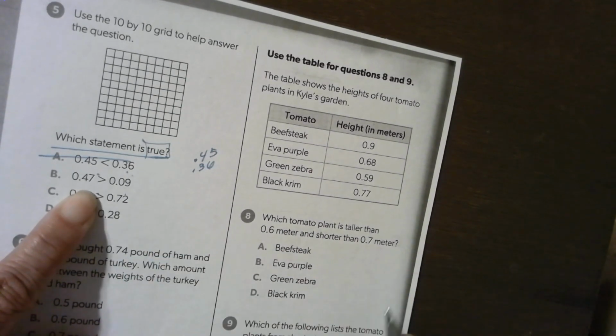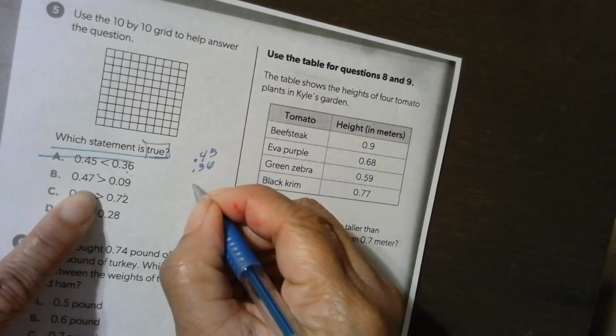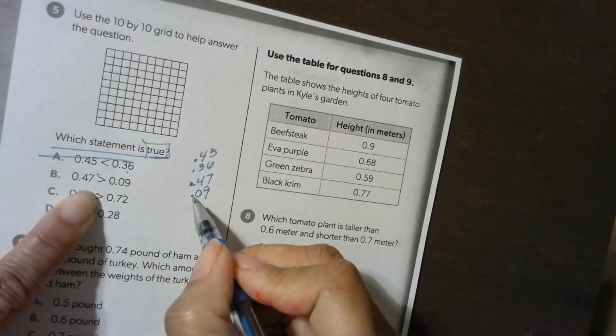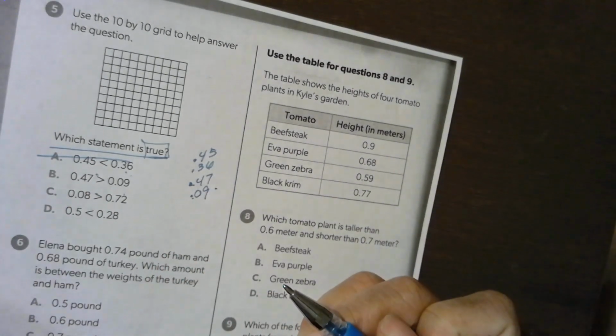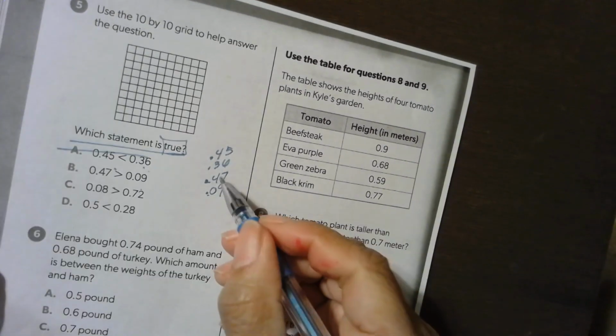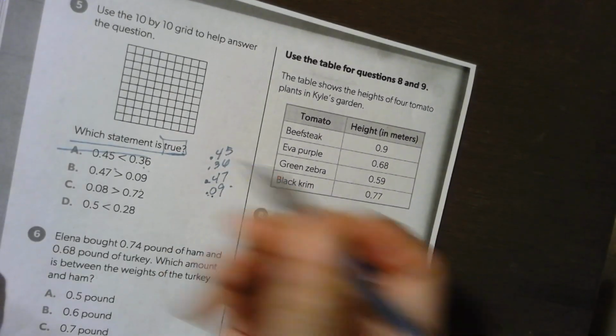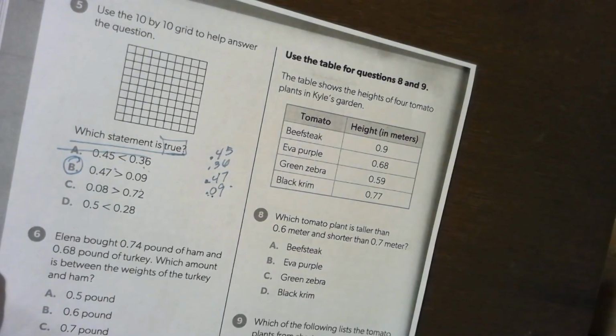47 hundredths is greater than 9 hundredths. That one is true, because the 4 is bigger than the 0. So B would be our correct answer.